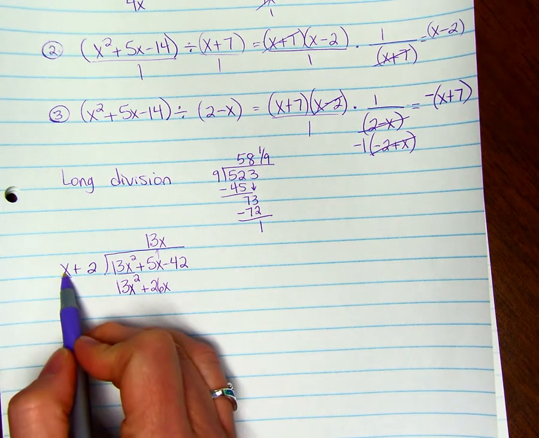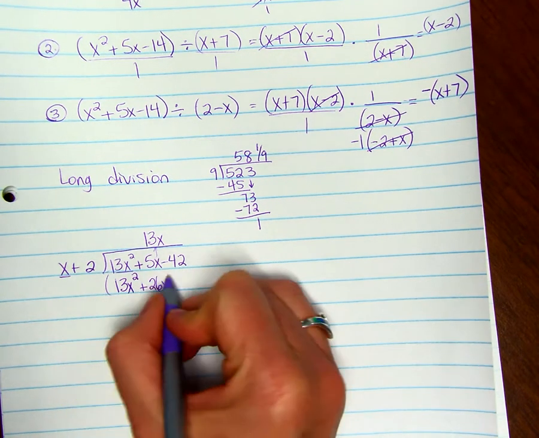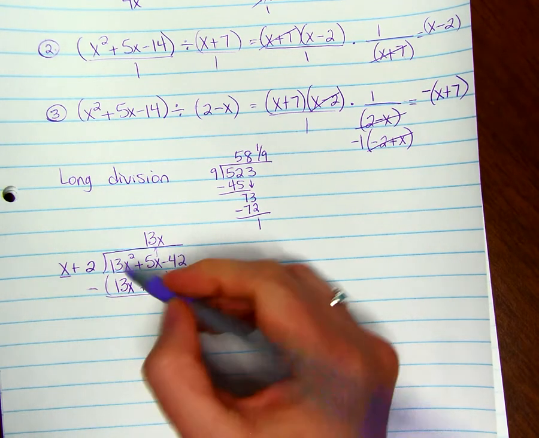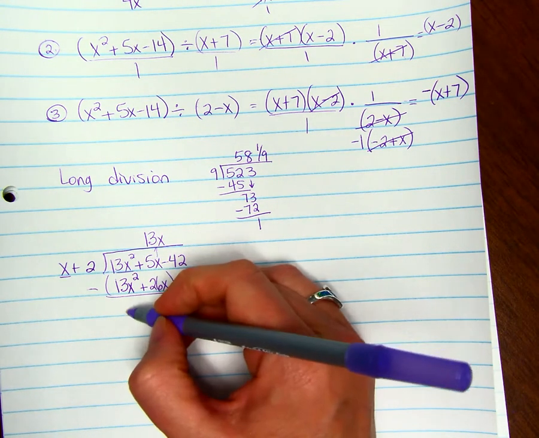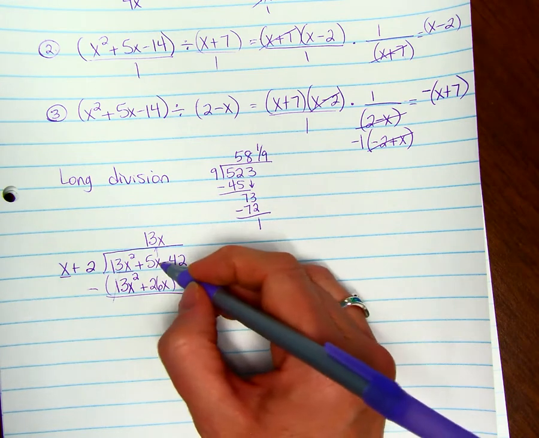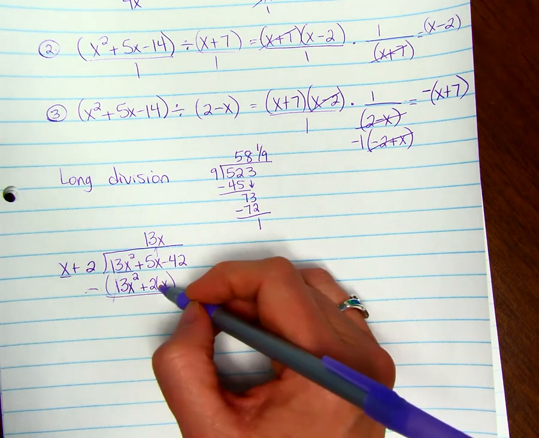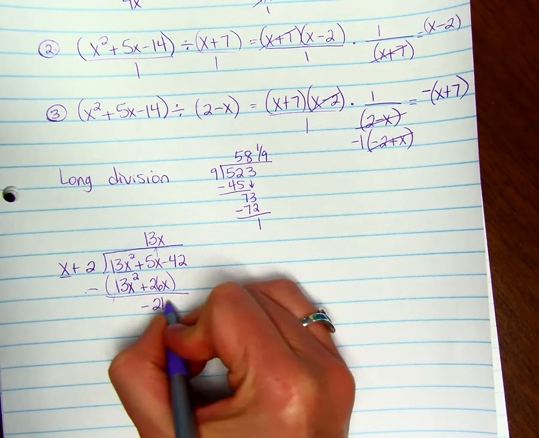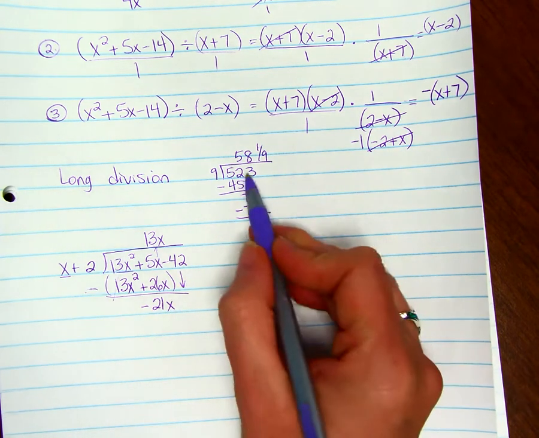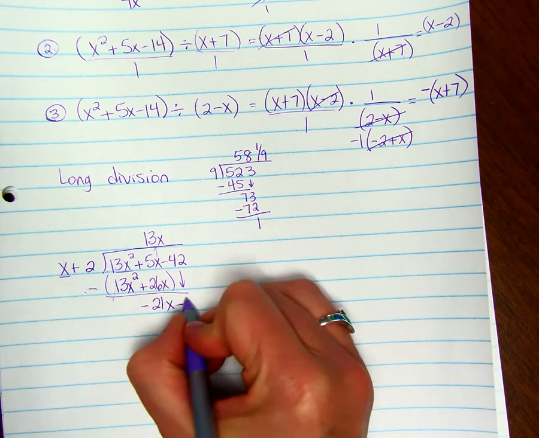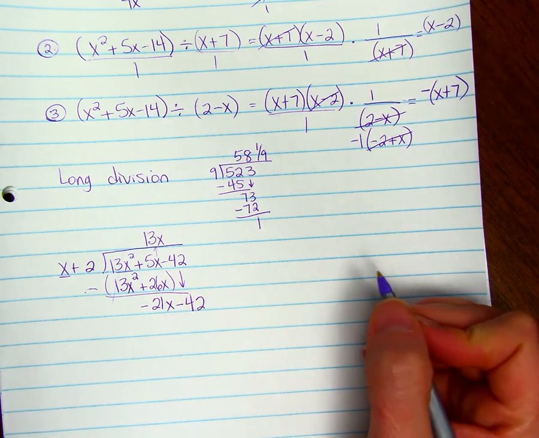We have to remember to use the distributive property. Then we're going to subtract, and we're subtracting the whole thing. 13x squared minus 13x squared is 0. 5x minus 26x is a negative 21x. Then we bring down, just like we did here. You bring down the next term, which is a negative 42.